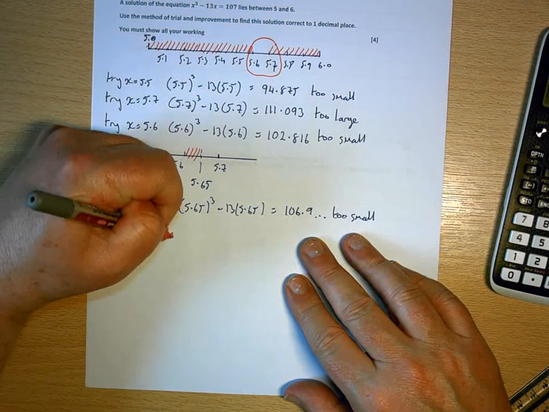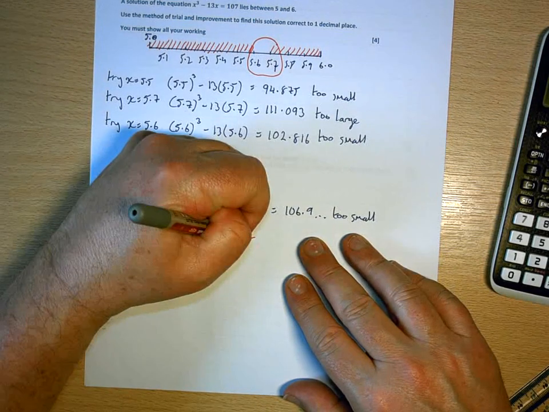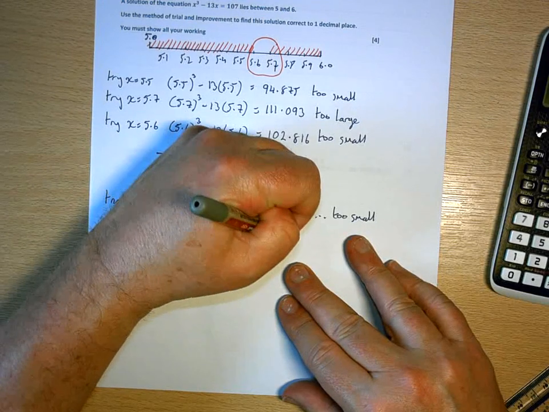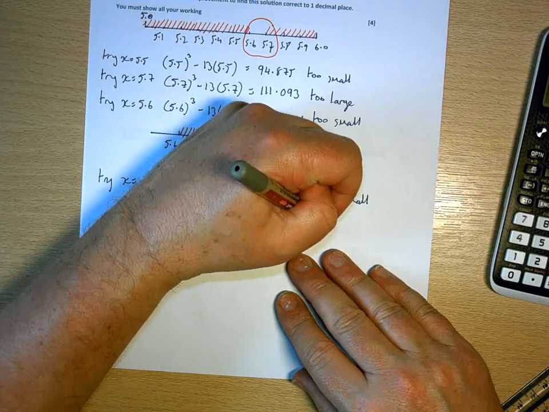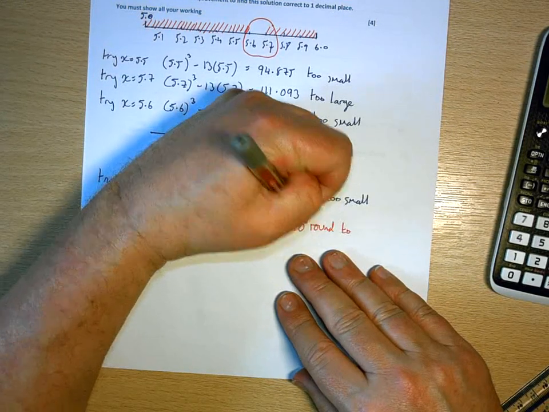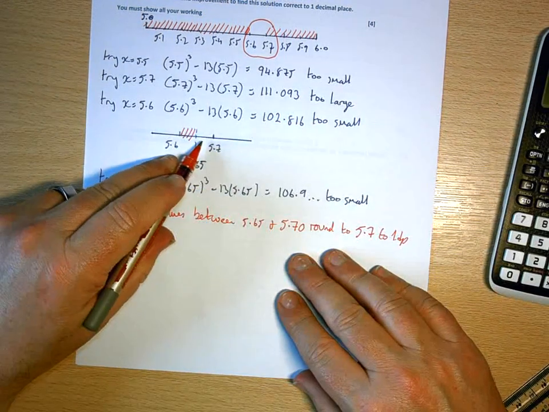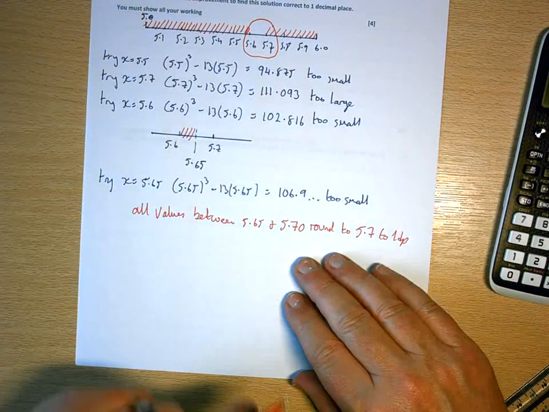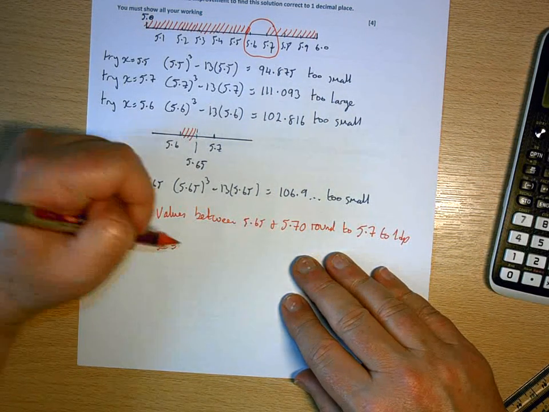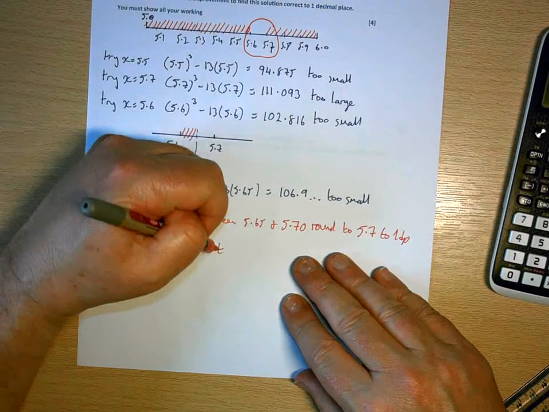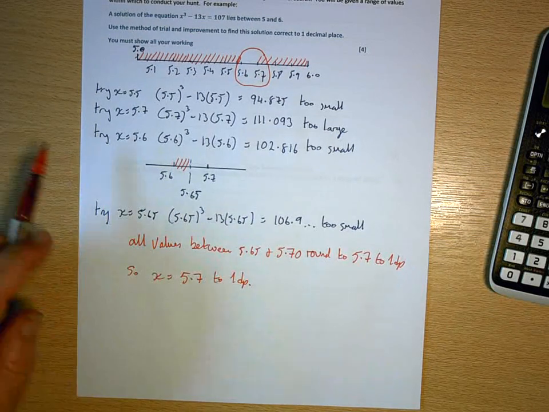All values between 5.65 and 5.7 round to 5.7 to one decimal place. So 5.66 would round to 5.7 and so on. So therefore x equals 5.7 to one decimal place. Okay, and that's the method.